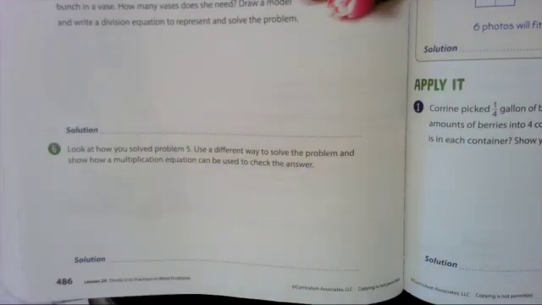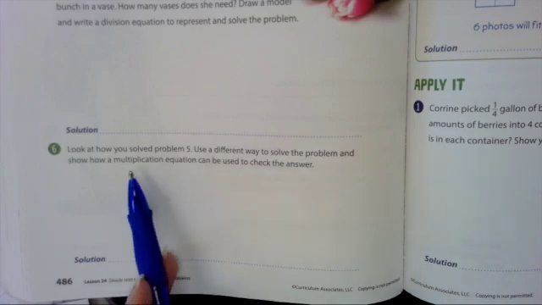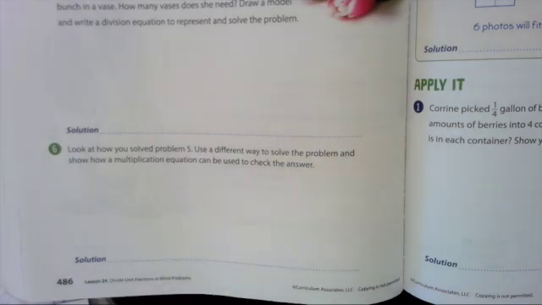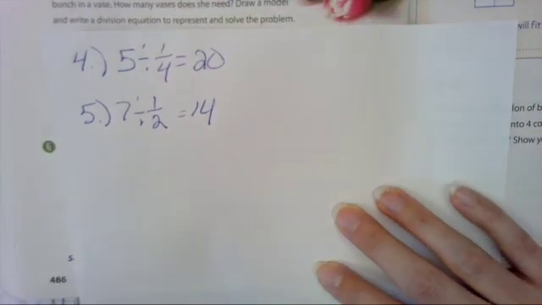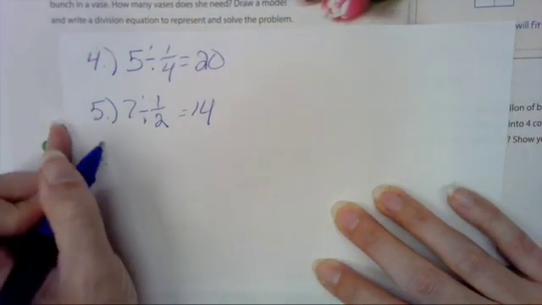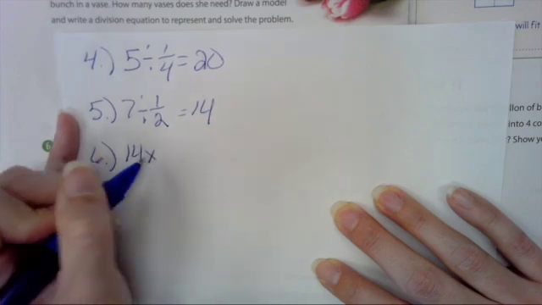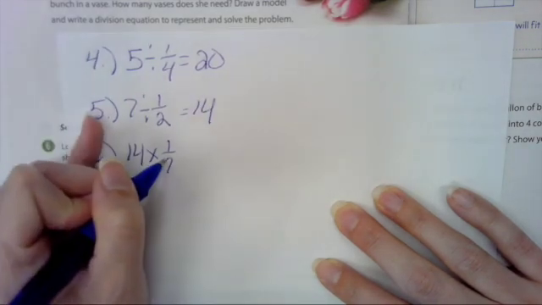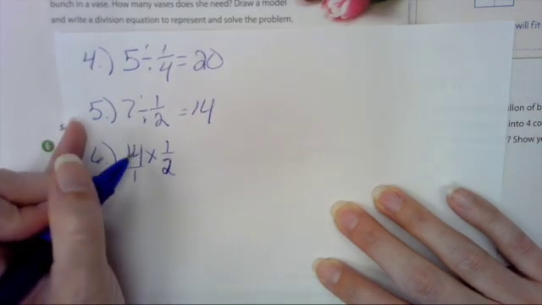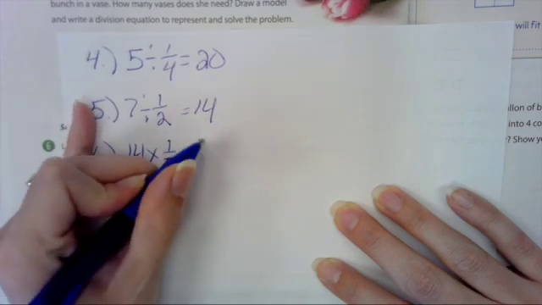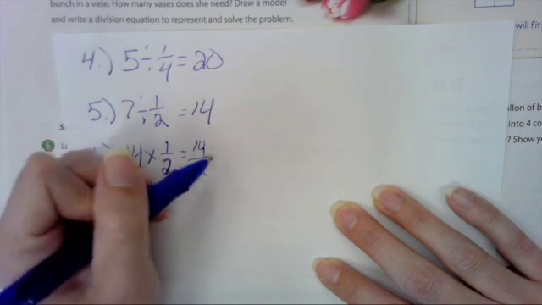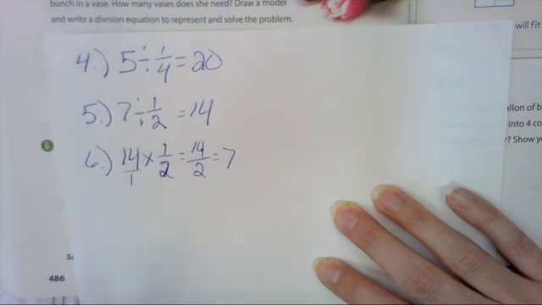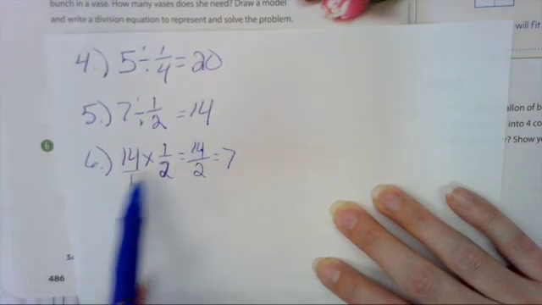Number 6, show how you can use multiplication to check that problem. So you just work backwards. 14 would come first. 14 times 1/2. Oops, 1/2. So if you work that out, 14 times 1 is 14. 1 times 2 is 2. And 14 divided by 2 is 7. So these are inverse operations.